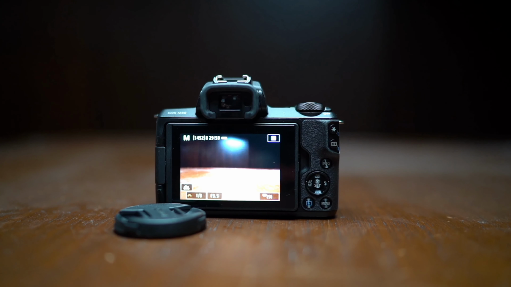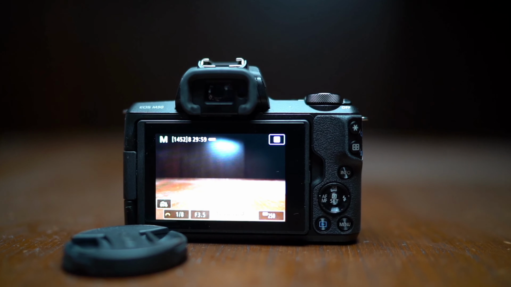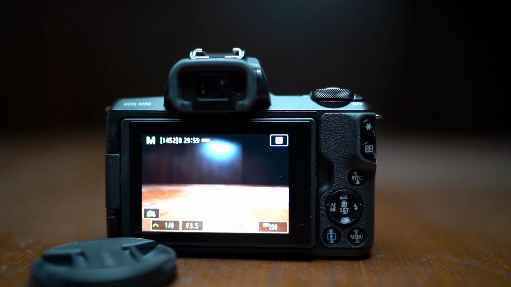I like having an electronic viewfinder to get my shot and frame things up. And then I like shooting raw and being able to have all that data, pull it on my computer and really edit and tell my story that way. So for me, the winner is the M50. It's always going to be the winner for me to have a dedicated camera.